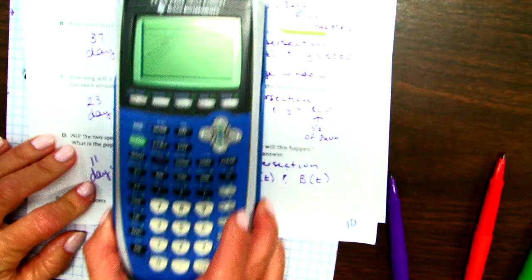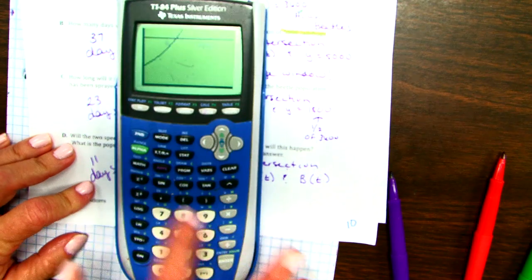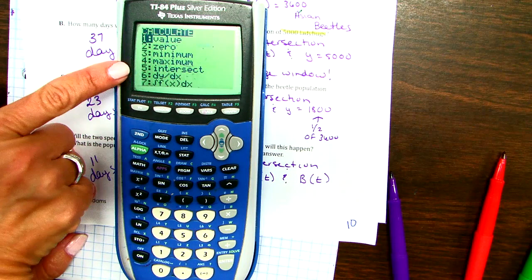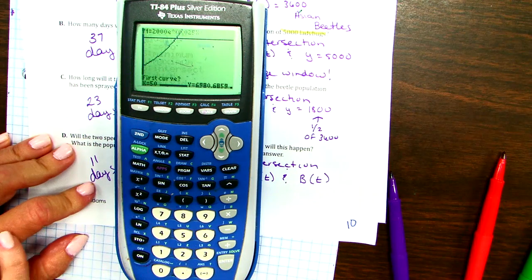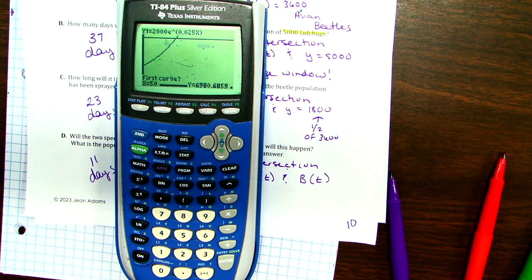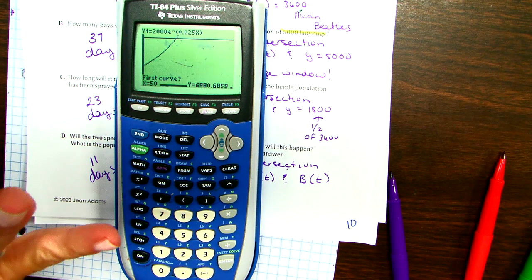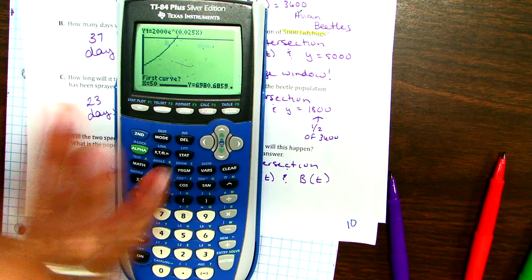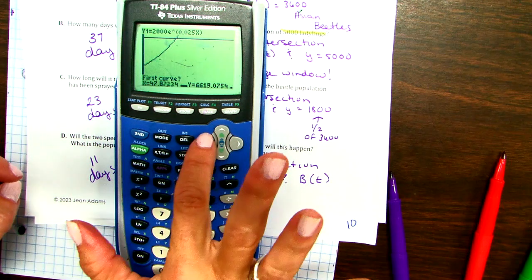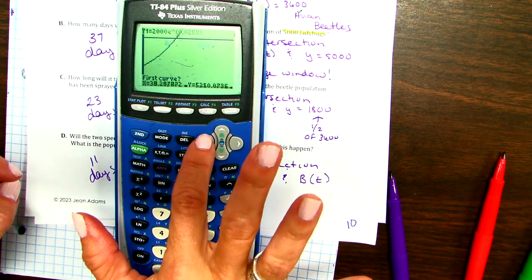Okay, so now we go to intersection, which is second calc, and then number 5. A lot of times I don't know where my cursor is, and I'm being totally honest, I start to panic almost. Like, wait, did I do something wrong? Don't panic. It's usually way up high, so I just hit my left arrow button until it comes into view. It will come. Be patient.